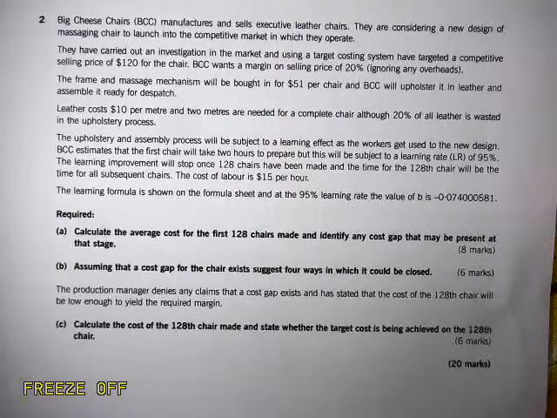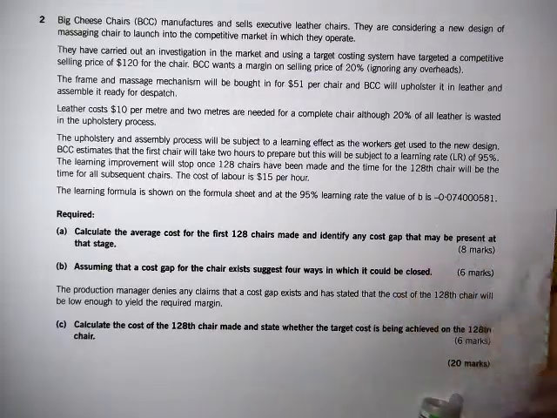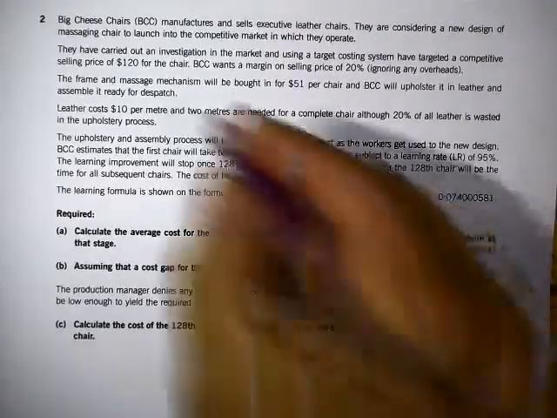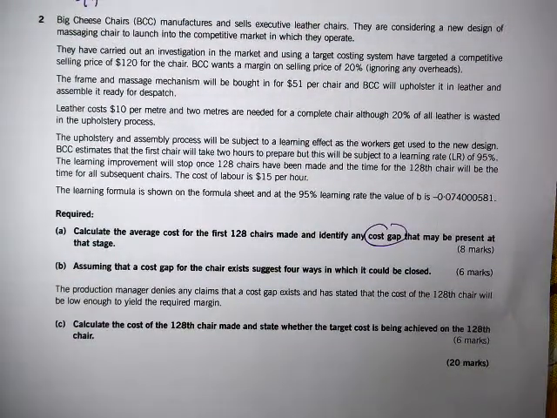The requirement is to calculate the average cost for the first 128 chairs made, and then identify any cost gap that may be present at that stage.